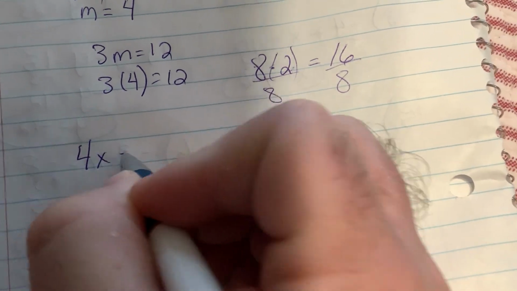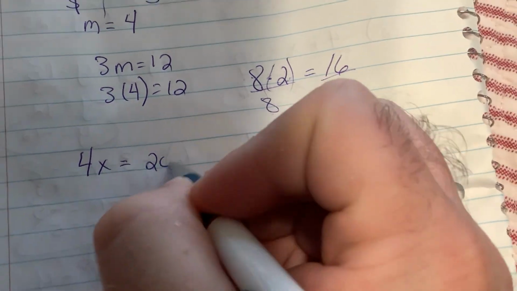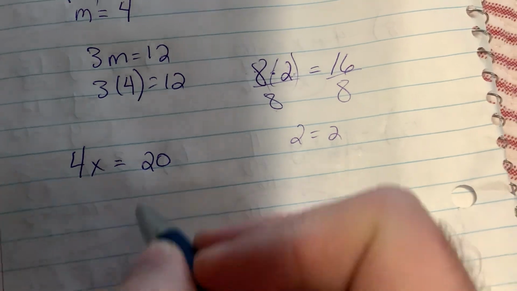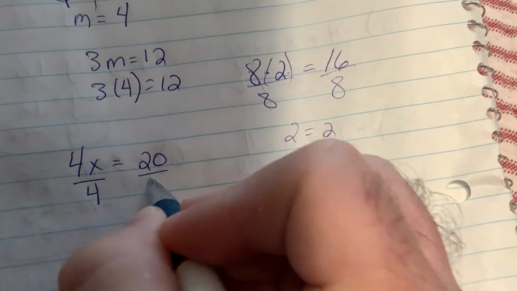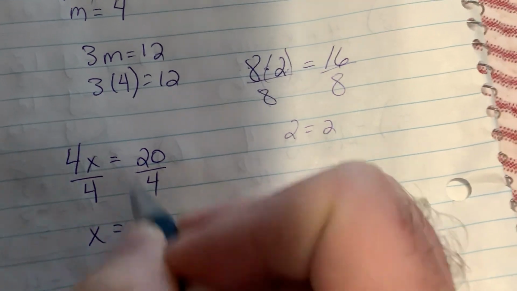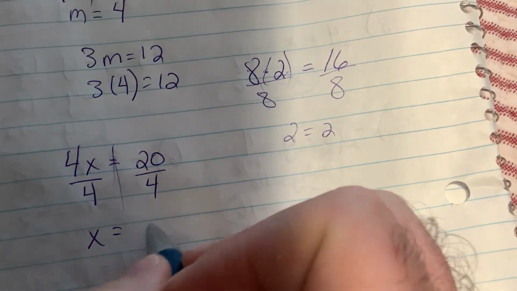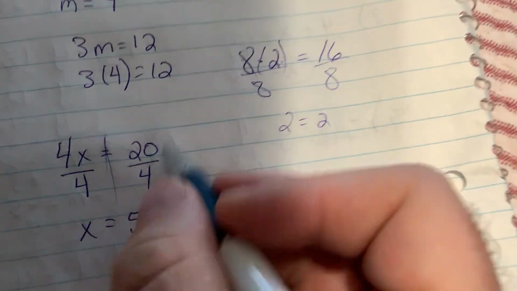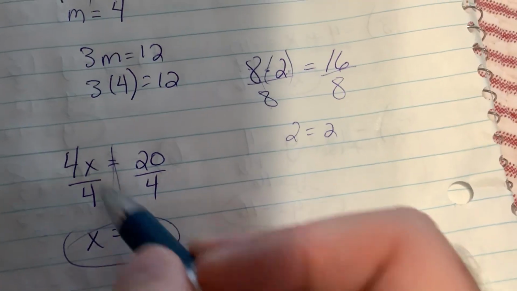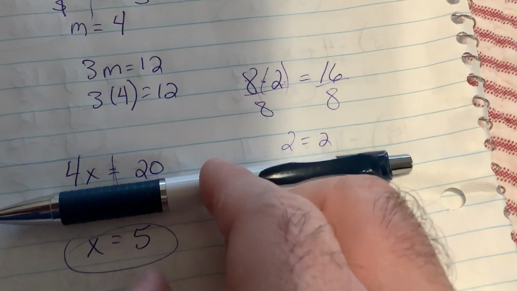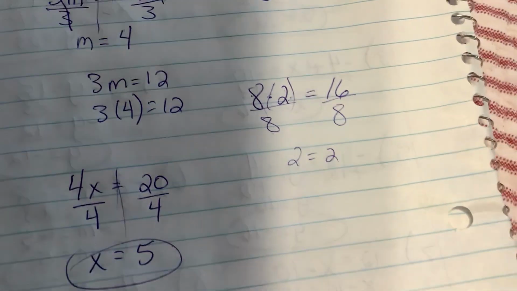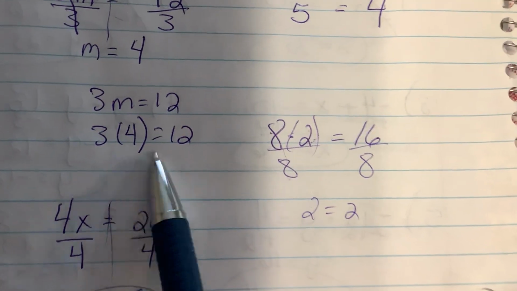4x equals 20. Okay, so instead of multiplying by 4, I'm going to divide by 4. Do it on both sides of the fence, and you get 5. 20 divided by 4 is 5. If you plug that back into the original problem, 4 times 5 is 20. Okay, so you're just doing the opposite. Instead of multiplying, you're going to divide.